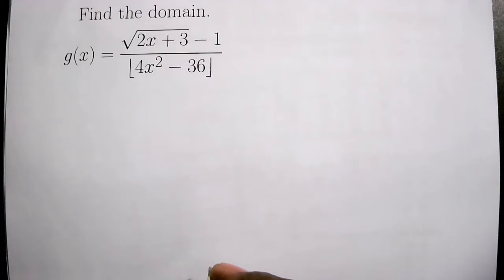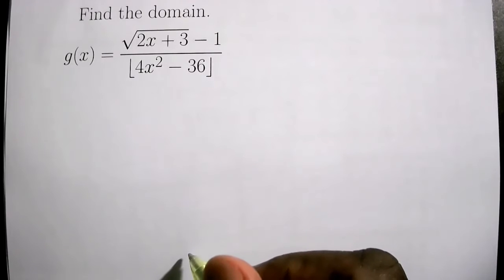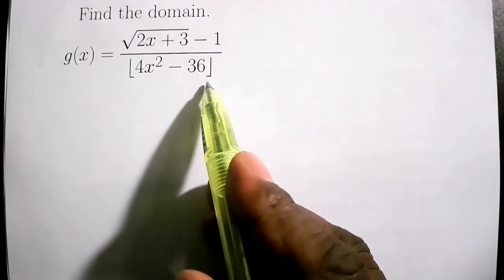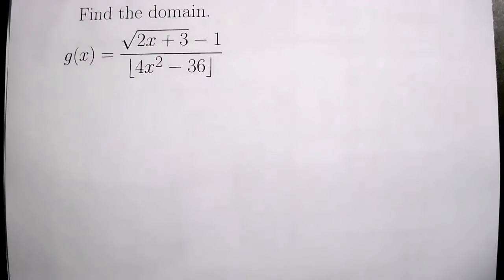Right, in this video, we want to find the domain of the given function. Our function is obviously a rational function, but look at the denominator. We see we've got a floor function. This floor function is also known as the greatest integer function. So the way we go about it is to apply the same rules that we've applied before in finding the domain of a rational function.